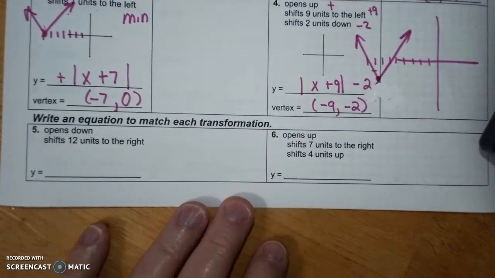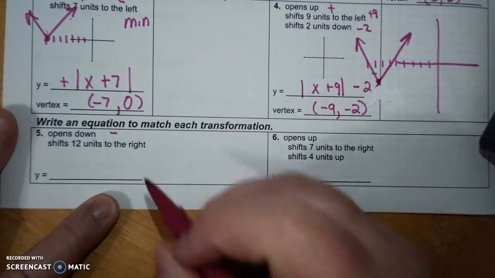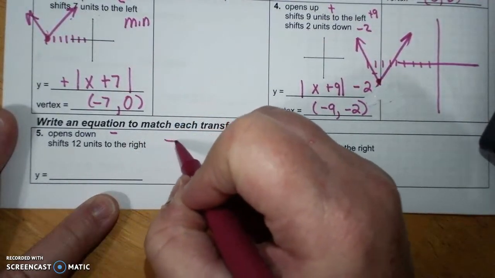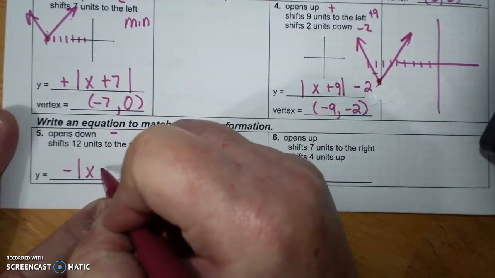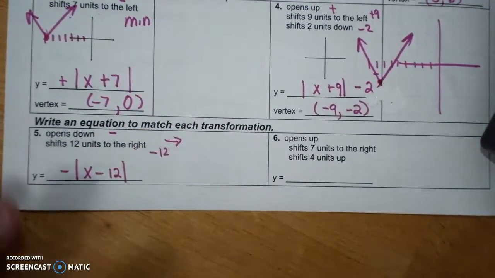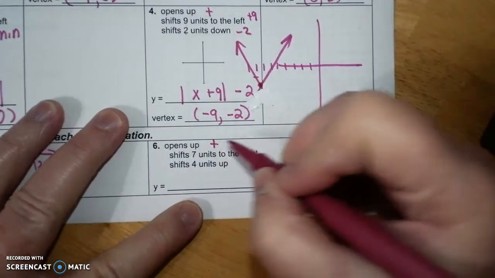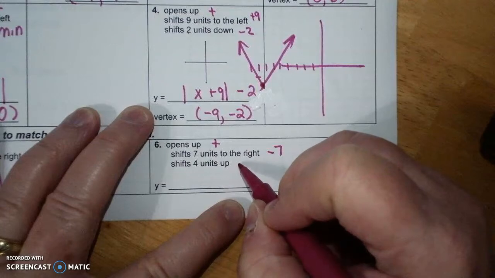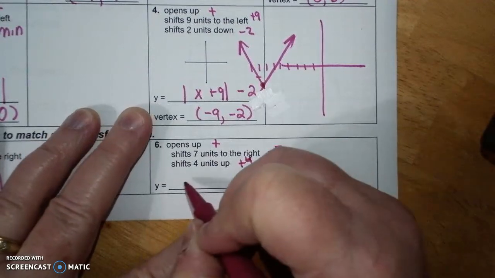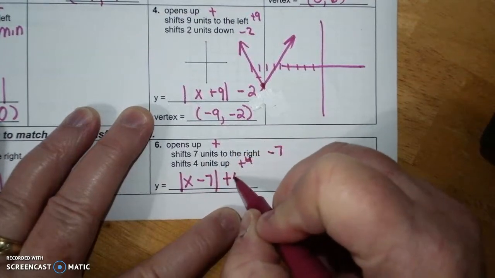Okay, write an equation to match the information. Opens down, leading negative. Shifts 12 units to the right. Right is that way, -12. Negative absolute value of x minus 12. Now, notice that negative is not inside the absolute value. Opens up. 7 units to the right. Up 4. That is the absolute value of x minus 7, protected, plus 4.